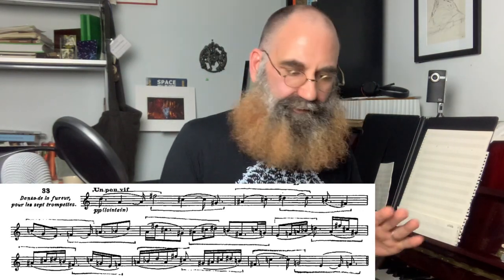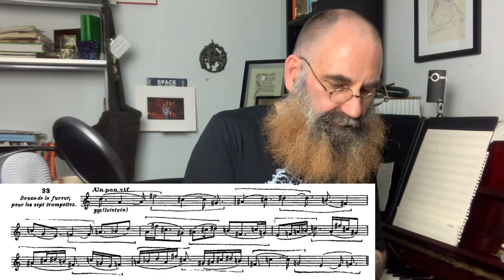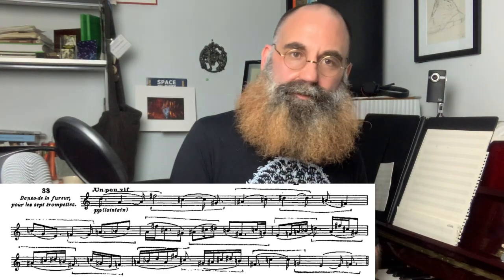Now, what's interesting in that third measure, the section that I just played through, is that the last note of that third measure, the D, is actually the first note of the melody.